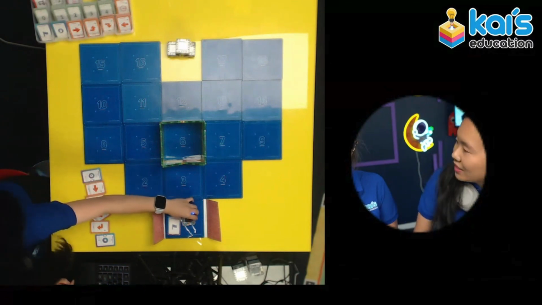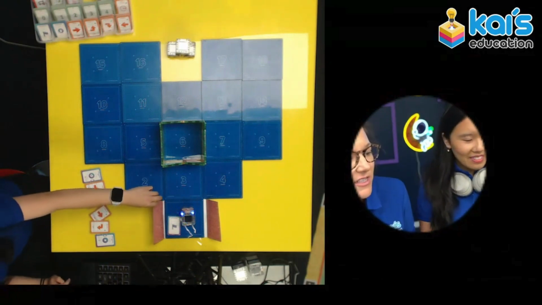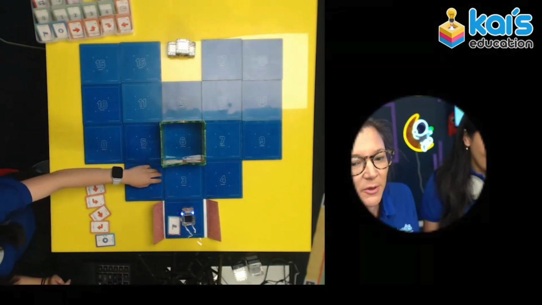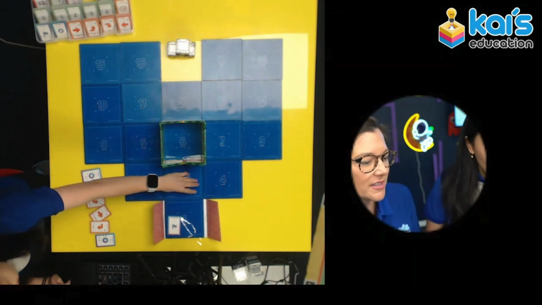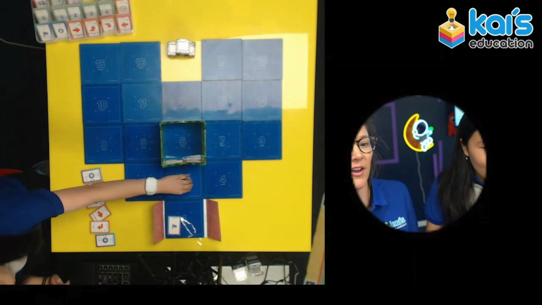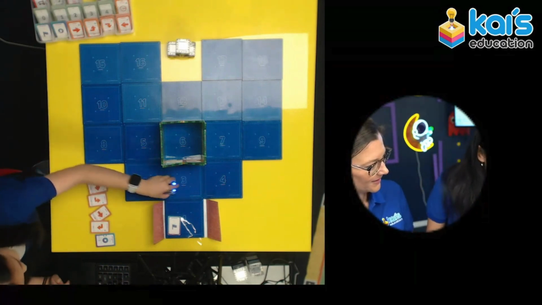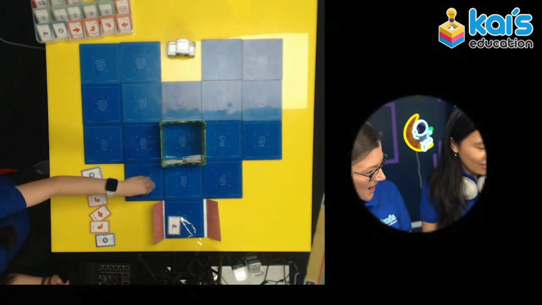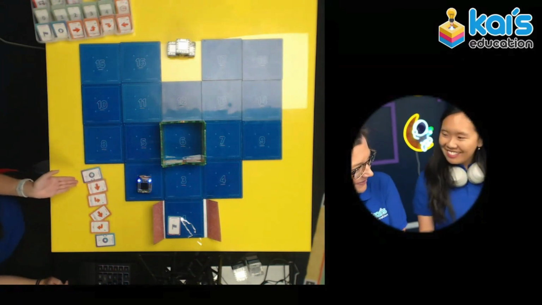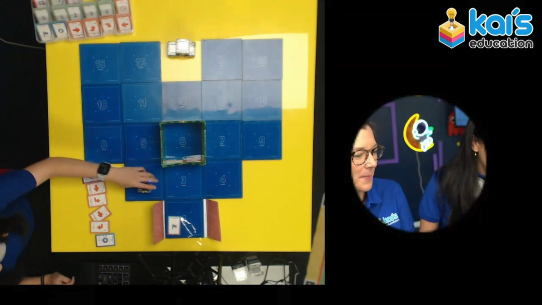So what do we do first, Nikki? What do you think? I think to start, we obviously need to move forward, don't we? So we're going to move forward. Okay. And what way are we going to go? We're going to go left. All right. Then we want to go forward again. Yep. And then we're going to do right. And you made it. I made it. Awesome. So let's try it out.